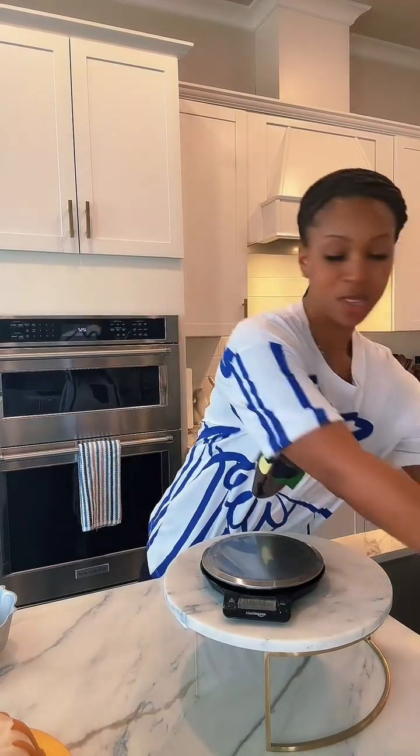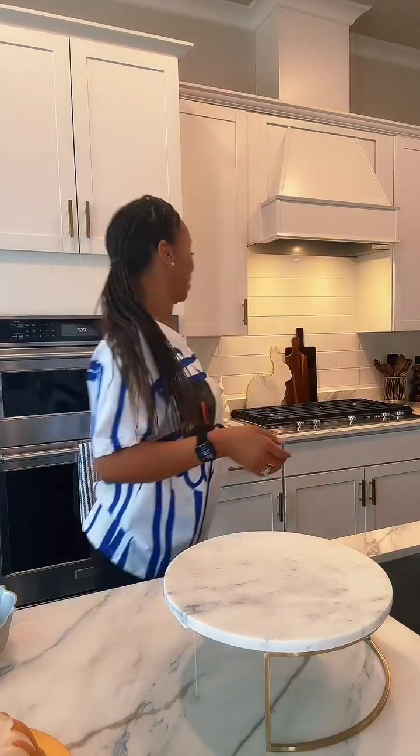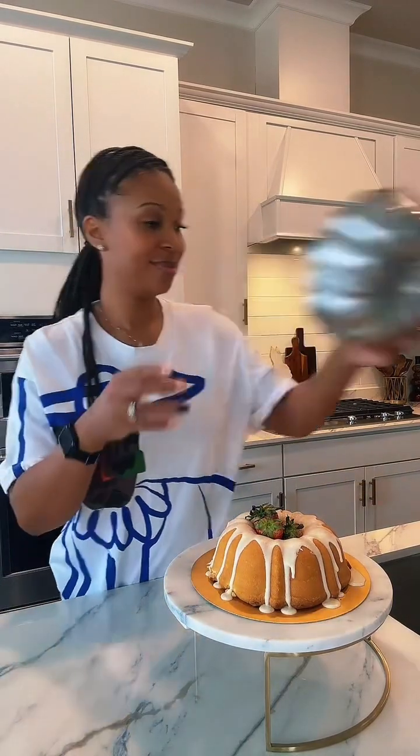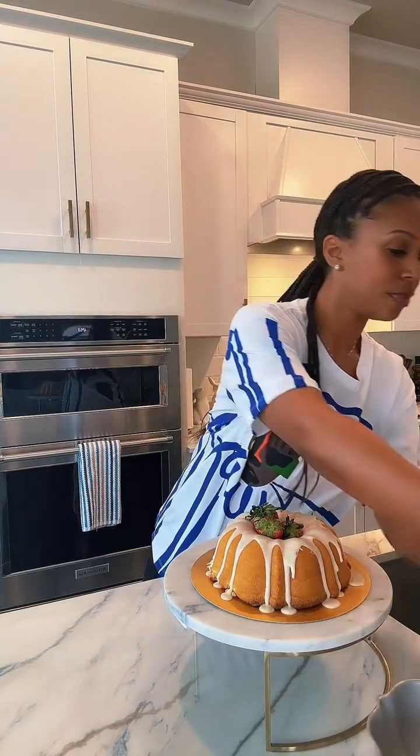1.15 pounds, okay? All right, so now, based on what we just did, we just weighed both of our cakes. We've already discussed the differences in a Bundt and a pound cake, right? Let me put the other cake back.